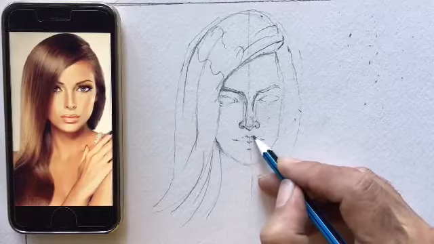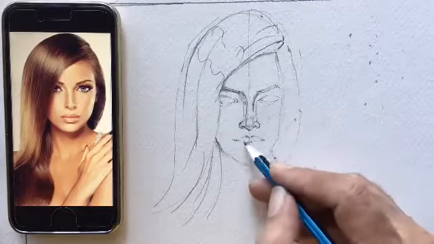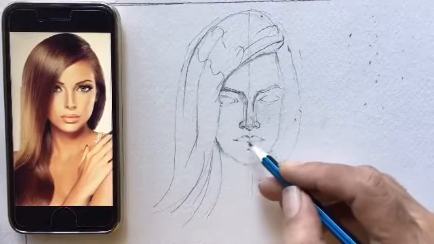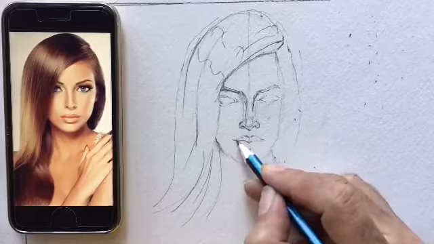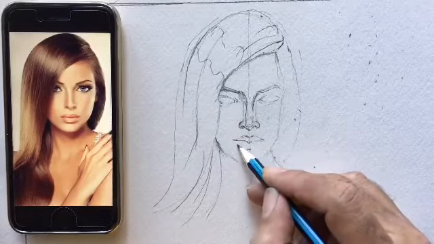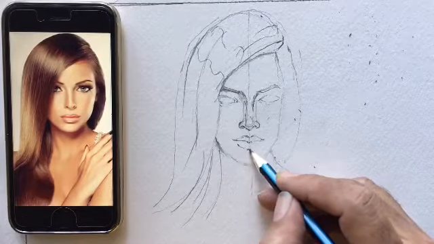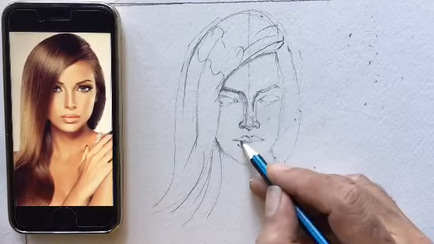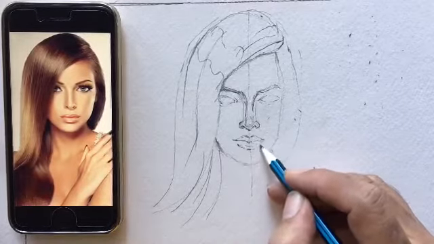So there's that little, right? There we have the lip. Now the lower lip is coming down, and I'm going to make the judgment to see if the upper lip is thicker than the lower lip, or if the lower lip is thicker, or if it's thin.